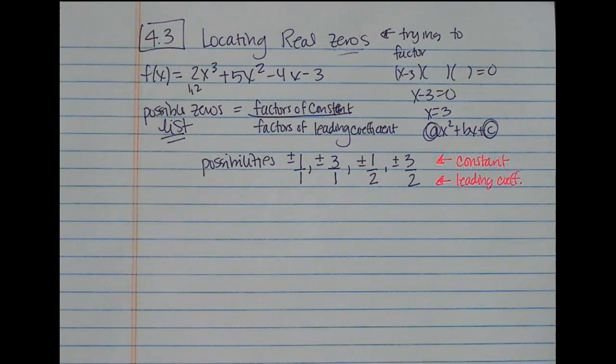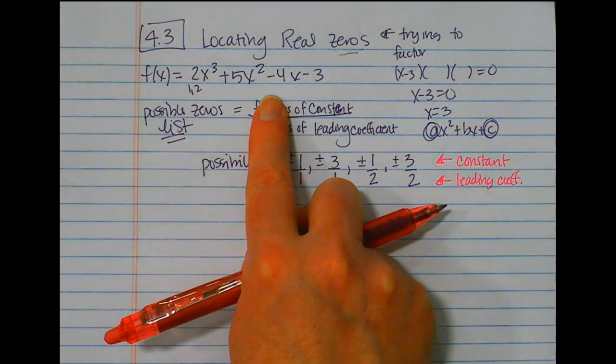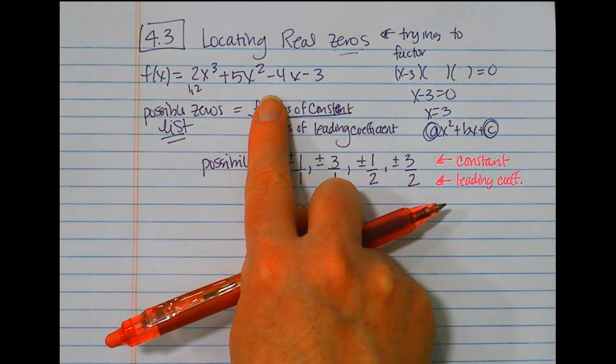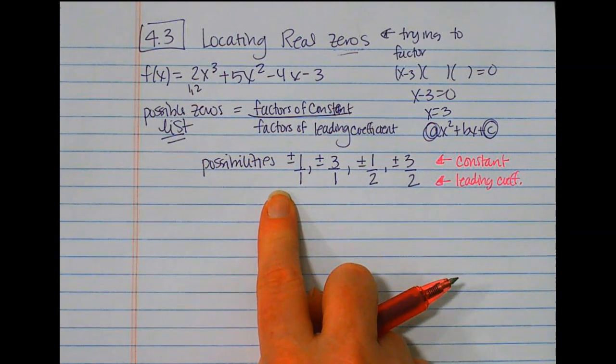So for this example, how this is helpful. I've got notes mixed in with how we're going to work the problem, but this would be really difficult with guess and check. It'd be just too hard. So what we're going to do is narrow down our choices with this list. Normally we start with 1 and -1, and a whole lot of times, one of those will work.